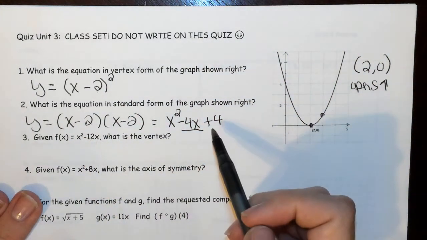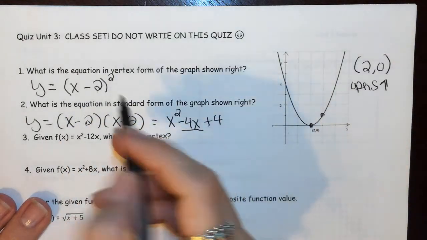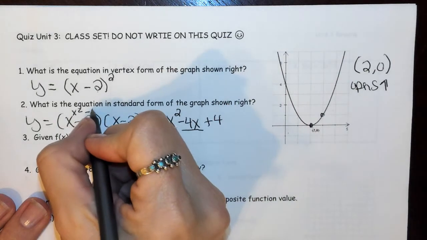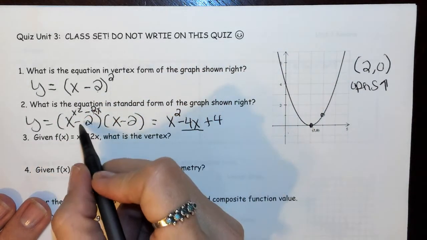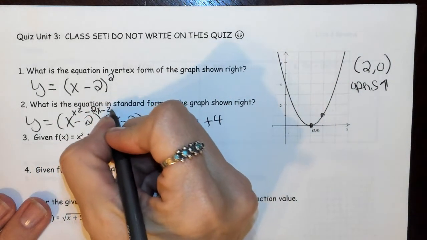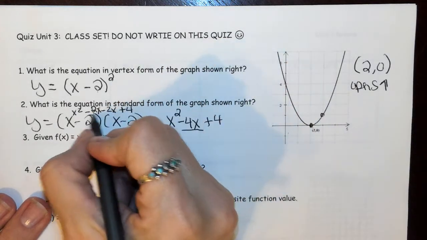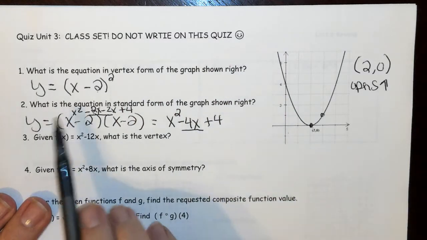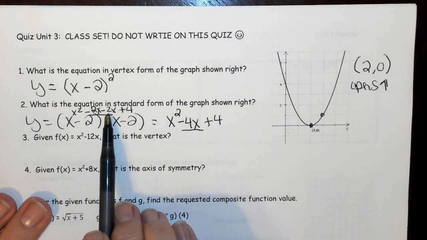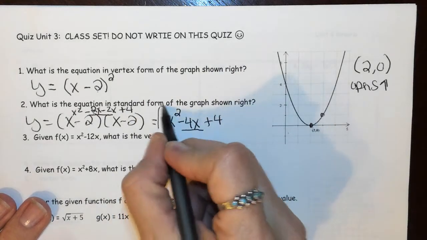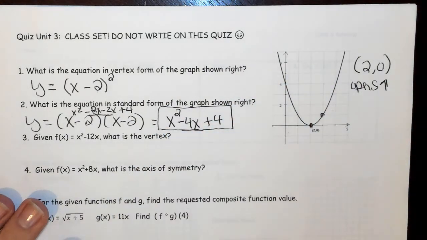If you wanted to FOIL, you'll get the same answer. X times x gives me x squared. X times negative 2 is negative 2x. Negative 2 times x is another negative 2x. And negative 2 times negative 2 is a positive 4. When we combine like terms, we still have x squared. Negative 2 and negative 2 is negative 4x. And then we bring down our plus 4. This is your equation in standard form.